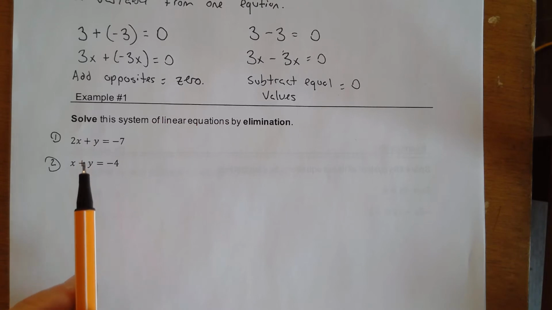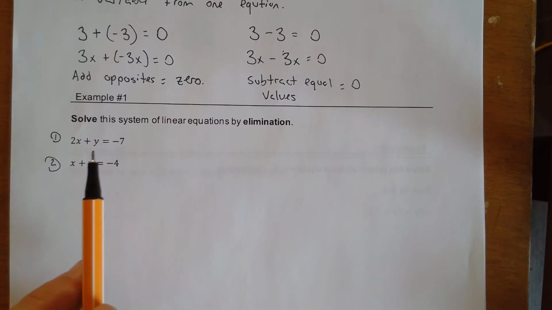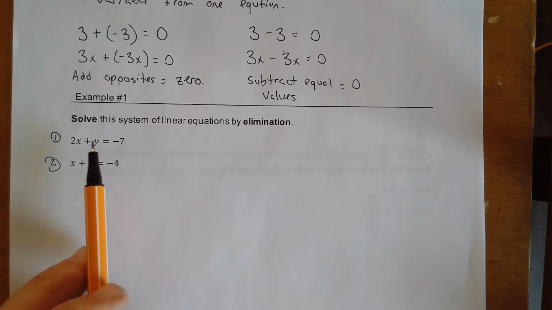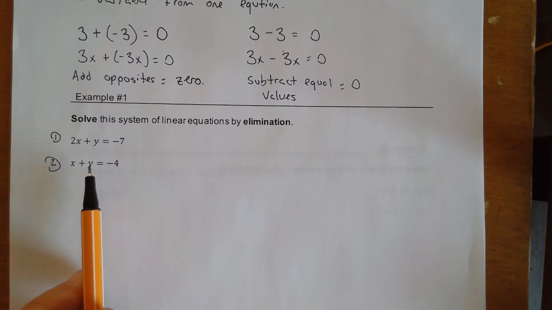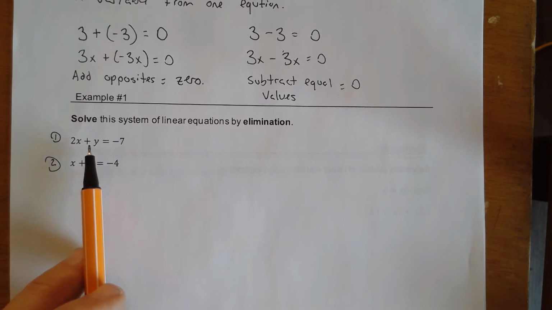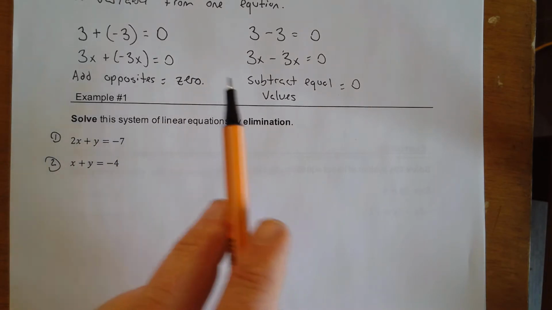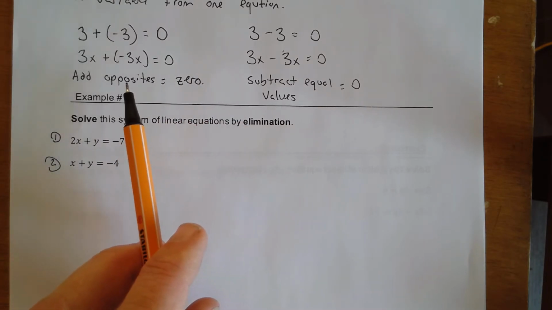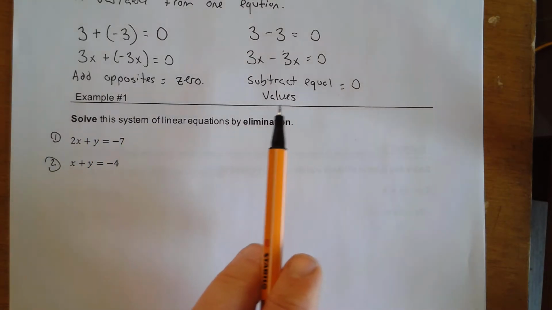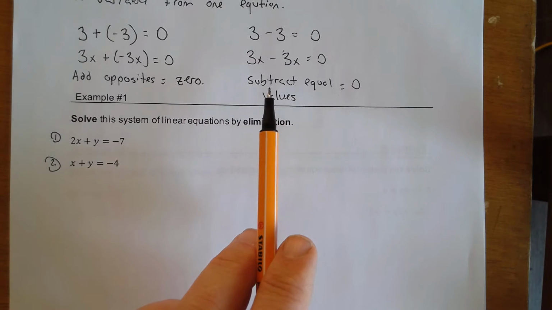Both equations share variables x and y, and in both equations the coefficient for the y value is 1. Both of them are positive 1y. So they're not opposites, so I'm not going to add. They're equal values, so I'm going to subtract.